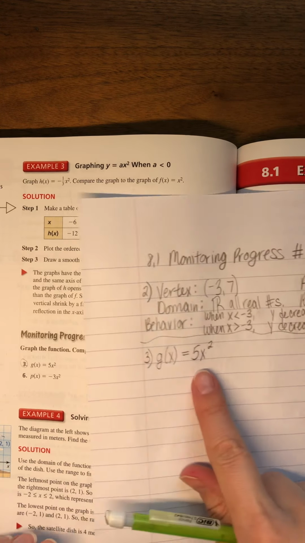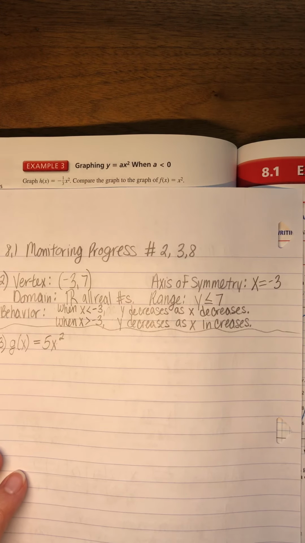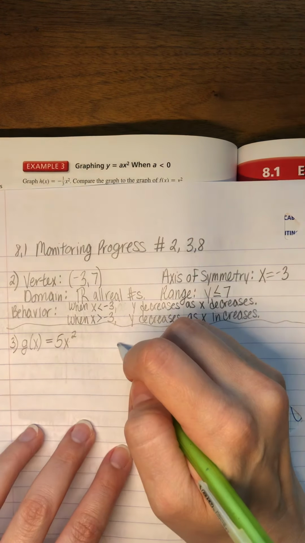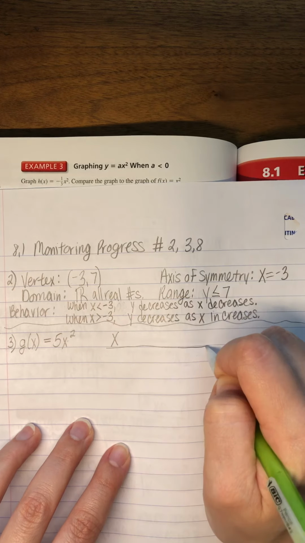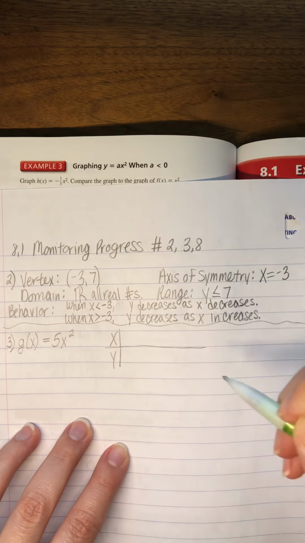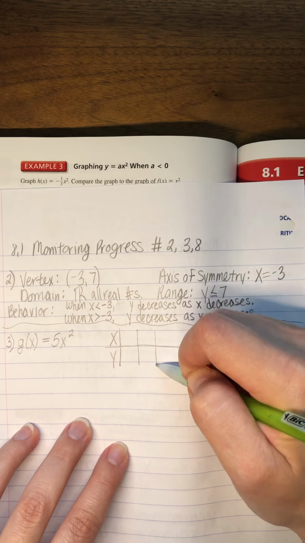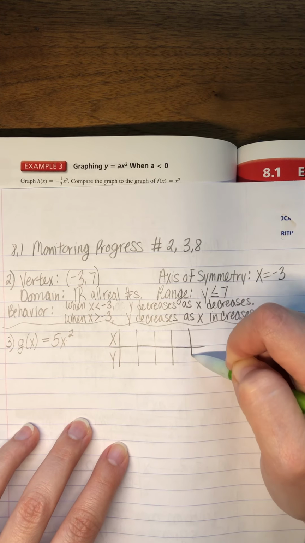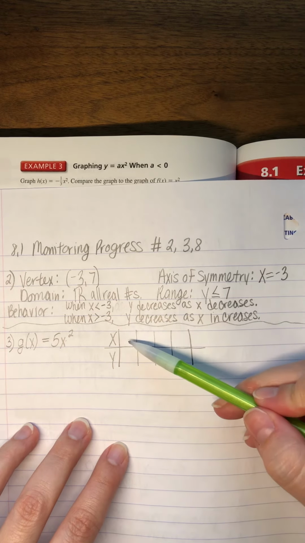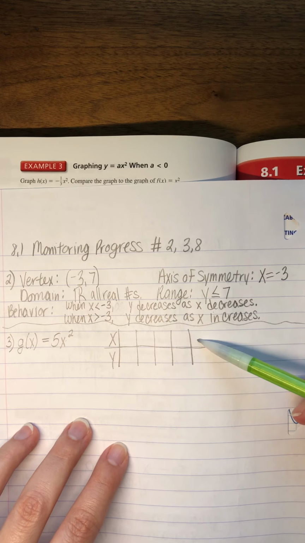So the first thing we're going to do is we're going to make a t-table. So we need to have our x values and our y values. When we make our t-table, we want to have 5 points. 5 points really make a good looking parabola. So I'm making my t-table with 1, 2, 3, 4, 5 spaces.